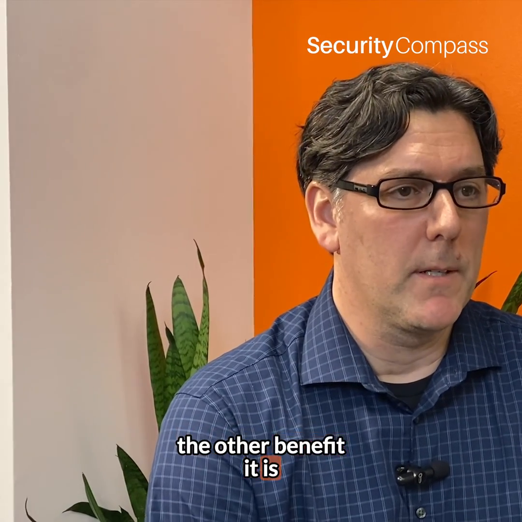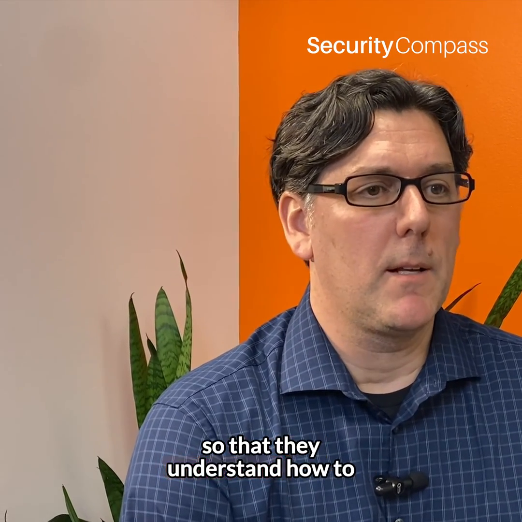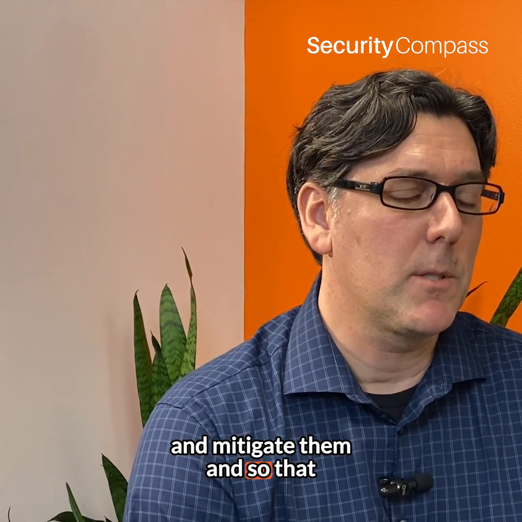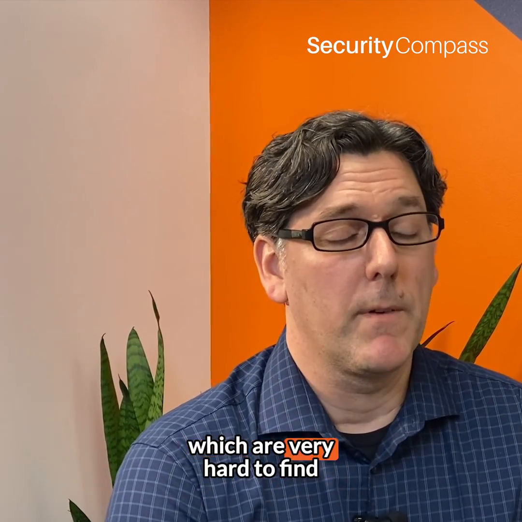The other benefit is you're leveling up all of your individual developers so that they understand how to identify these risks and mitigate them. And so that saves you costs. You don't have to go out and hire experts. You don't have to go out and bring in specific people, which are very hard to find.